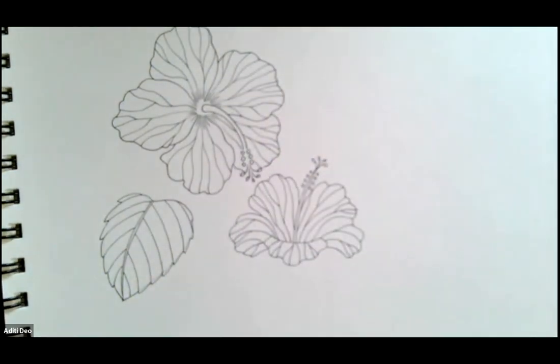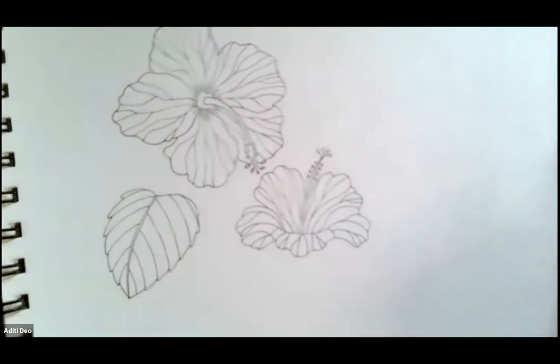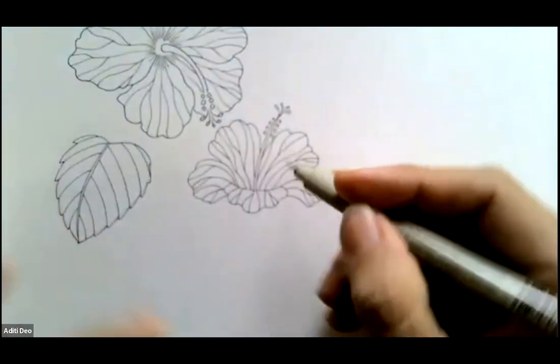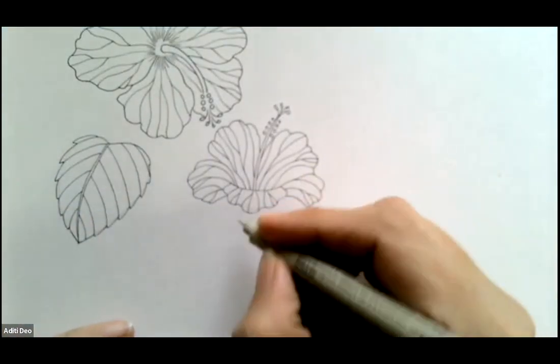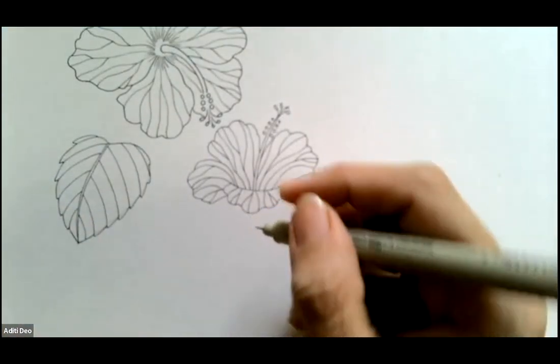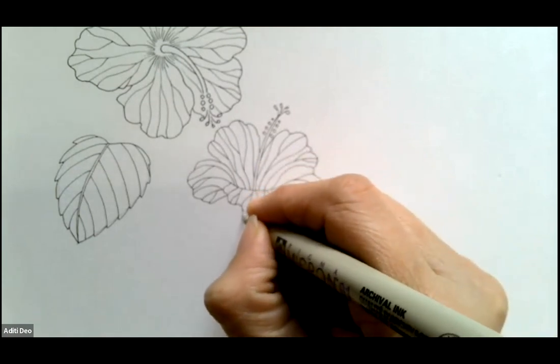Okay. Now, because our flower has been drawn like that, we have the room over here to make a base, which is also quite pretty.